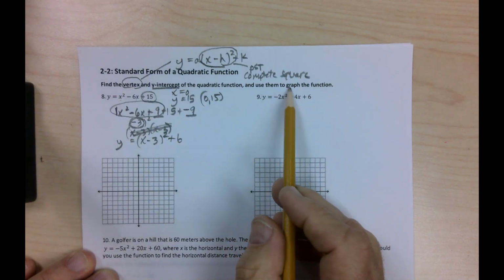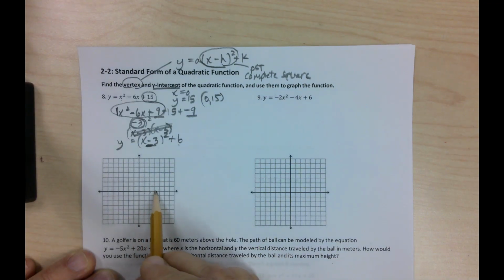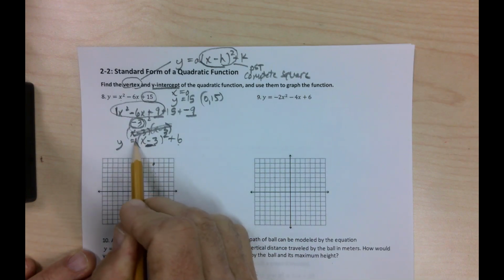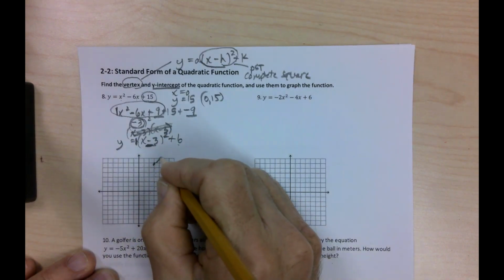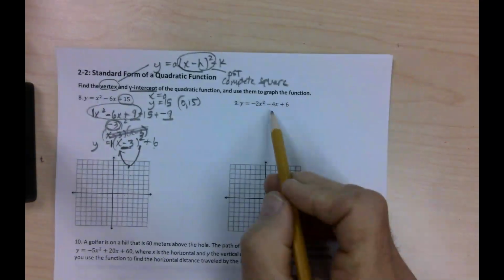Now we can use it to graph the equation. So this moves our vertex right 3, up 6. 1, 2, 3, 1, 2, 3, 4, 5, 6. Because there's an invisible 1 right there. It's just normal, and it's happy. Let's go to this one.